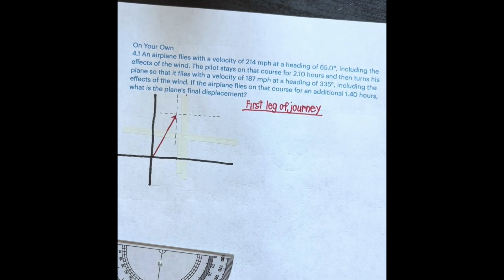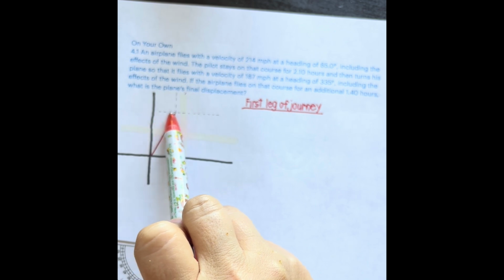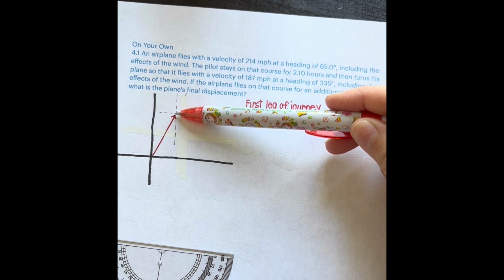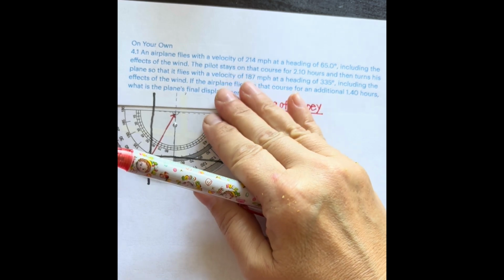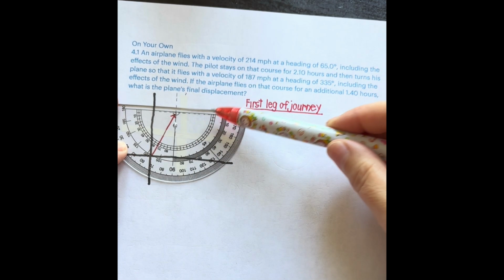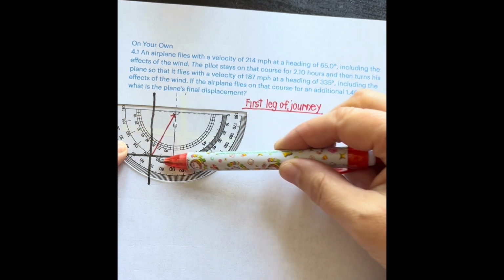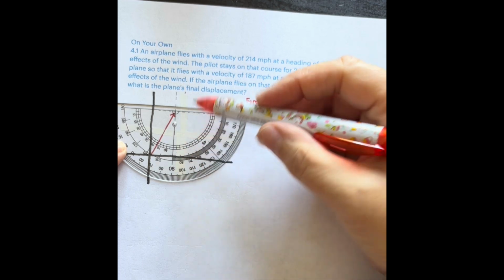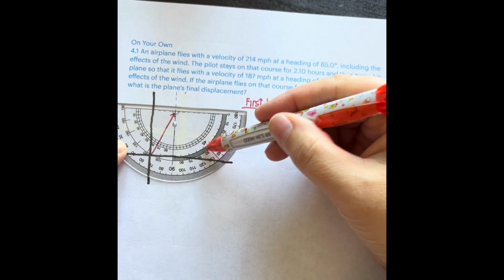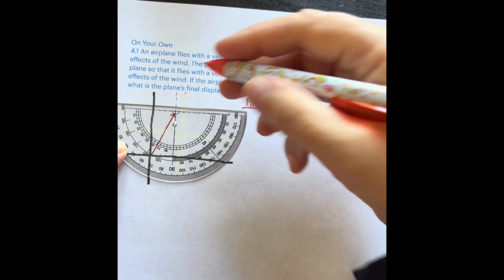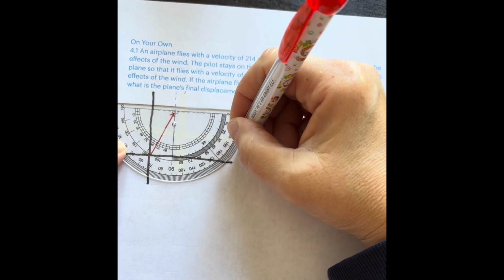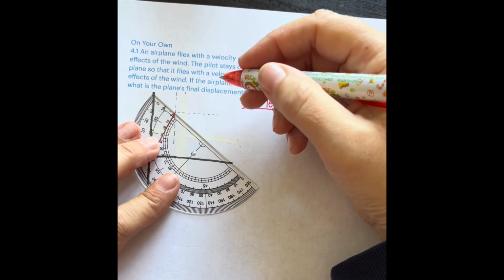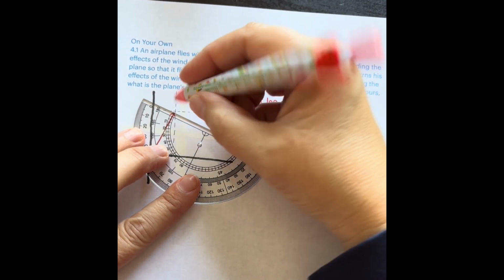Let's figure out the second leg of the journey. We draw our second parallel axis at the end of the first vector. And then we have to figure out 335 degrees from that. So this is 90, 90, 180, and 90 is 270, plus 65: 10, 20, 30, 40, 50, 65. So we're going to say that's right around here. Then we have to just draw a vector that would represent that.